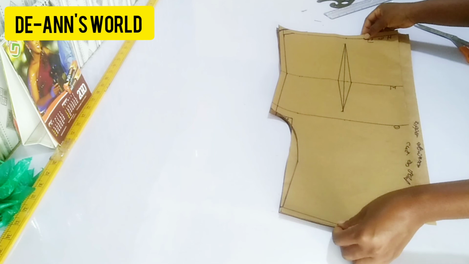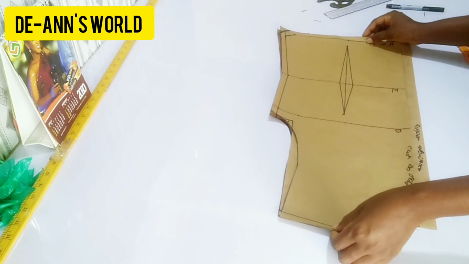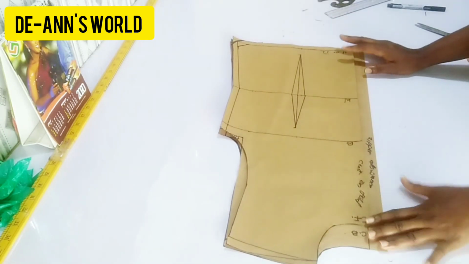So this is the front panel and the back panel together.